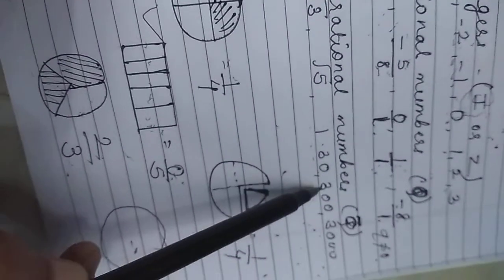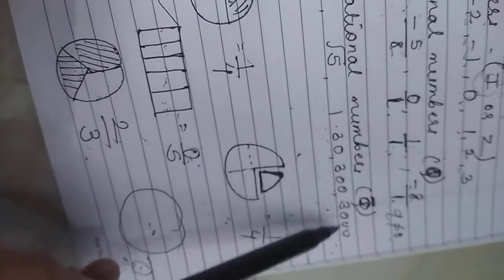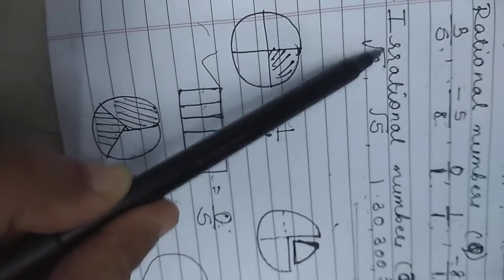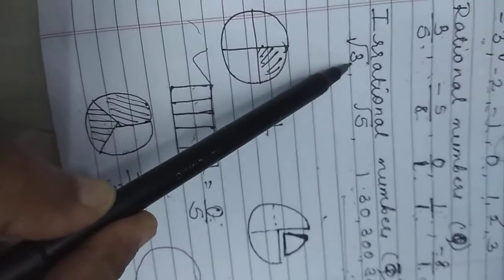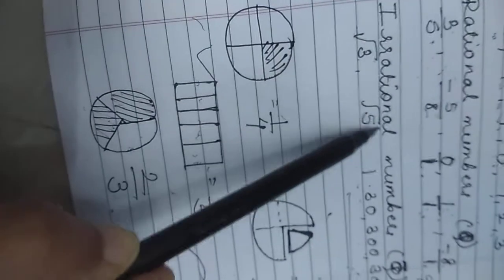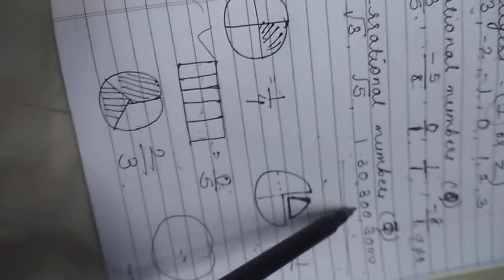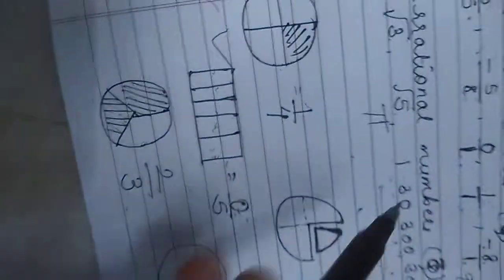1.30, 3 came, but after this you got 20, 3 came, but 30. It will not stop and the numbers will not recur also. So such numbers are called irrational numbers. For example, we have root 3, meaning all radicals. This root sign is called a radical. So all radicals come in irrational. Root 5 is irrational, and non-terminating and non-recurring numbers also come in irrational. Also pi is an exceptional case, but pi is also considered an irrational number.